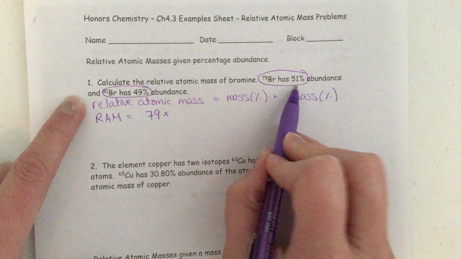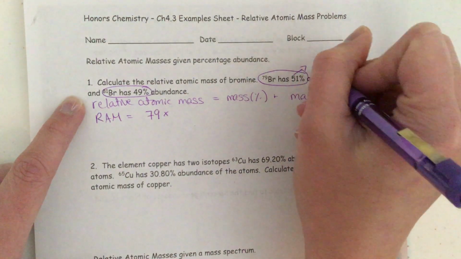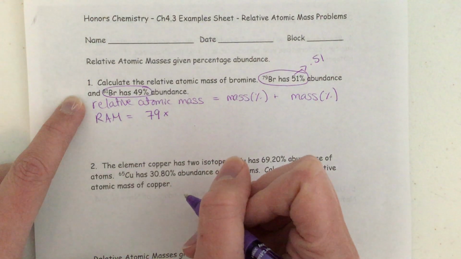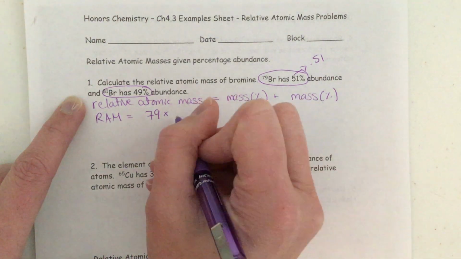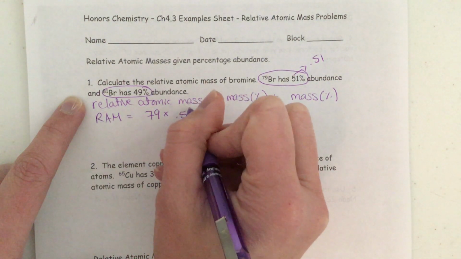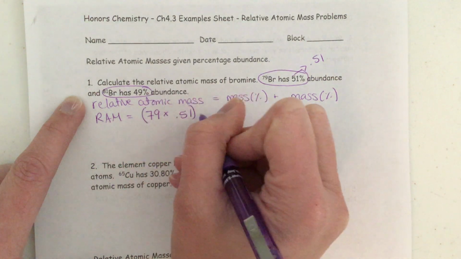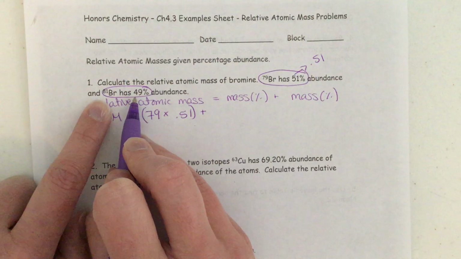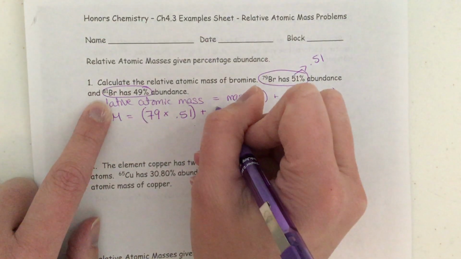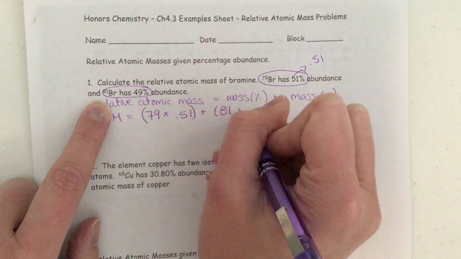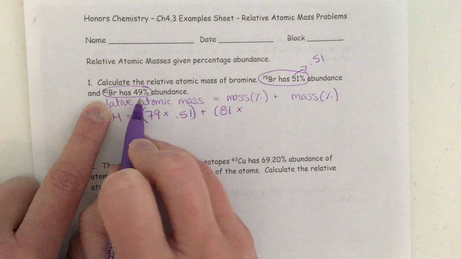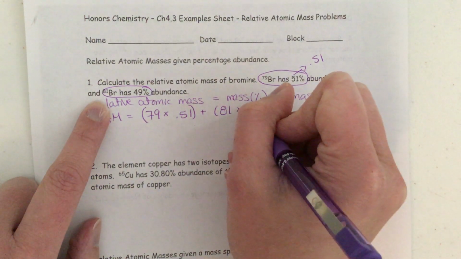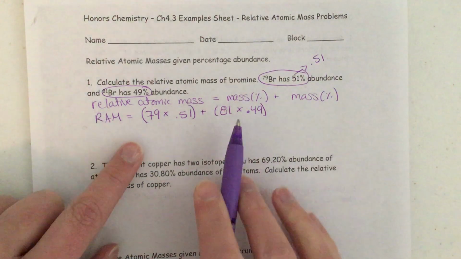So it's 51%, but I'm going to change that to a decimal, in other words, divide by 100. So 0.51. Then I'm going to add to that this other set. So the mass of bromine 81 is 81 times, instead of 49%, I'm going to do 0.49. It's a decimal point.